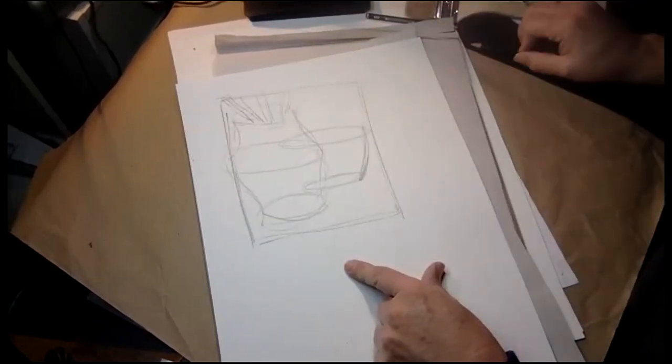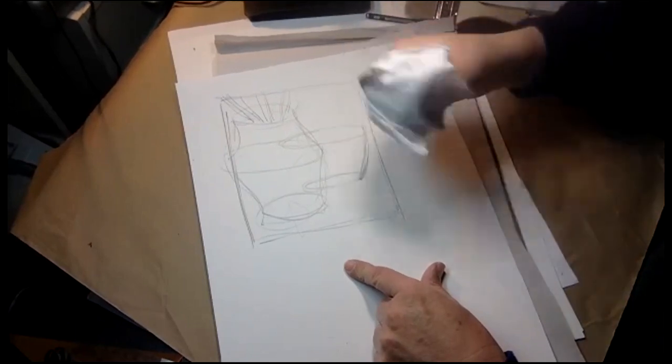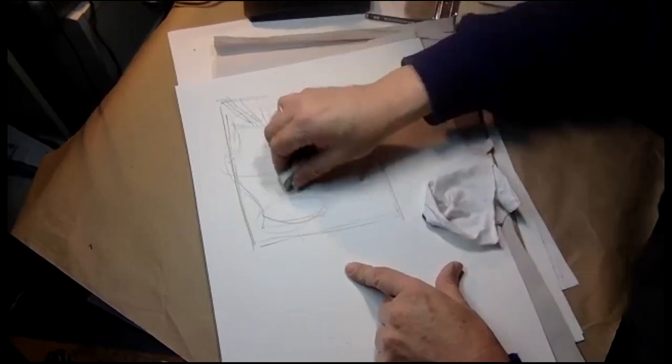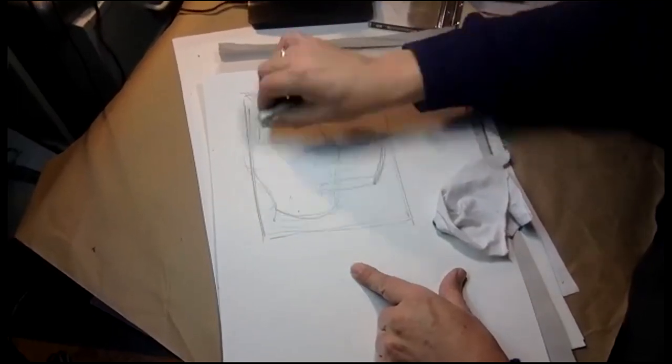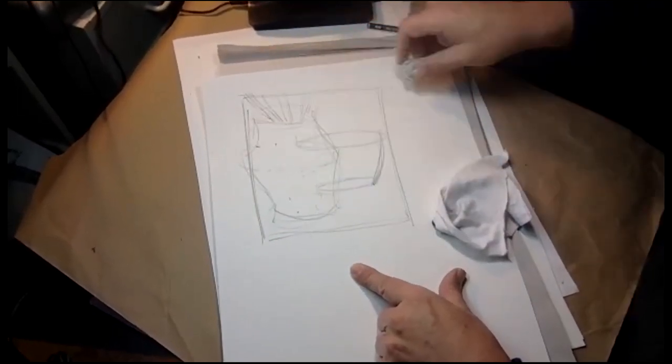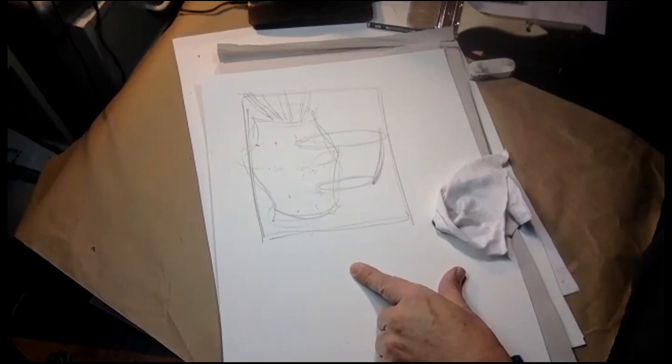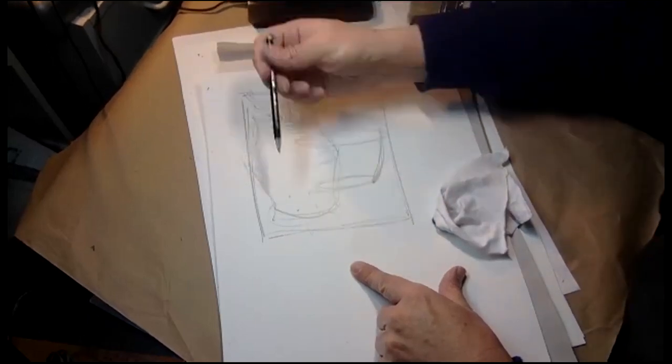Set it in, decide, does using a ground make sense? In which case you do want to get rid of any guidelines that you're not going to want to show up, and just experiment with putting in. And again, that's where you're going to want to go to your 6B.